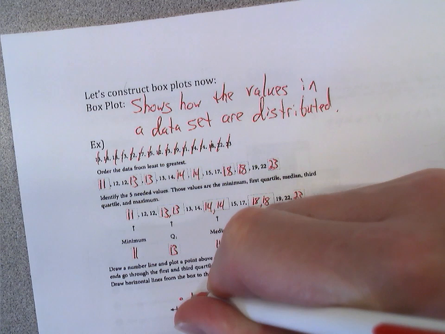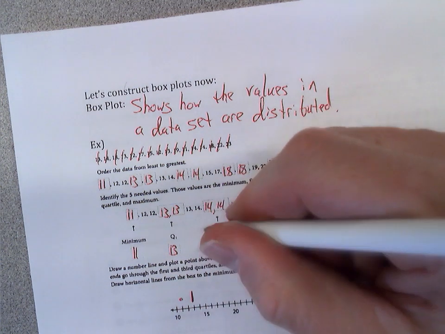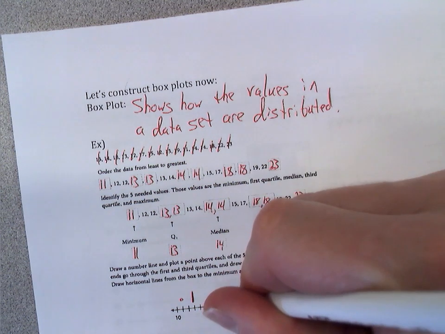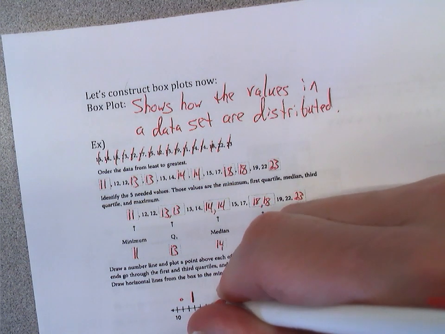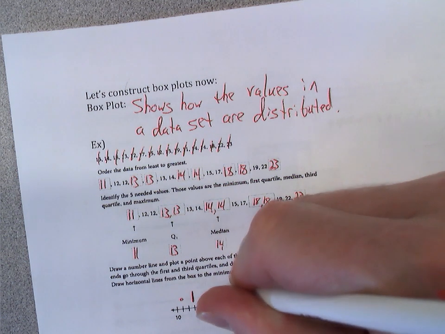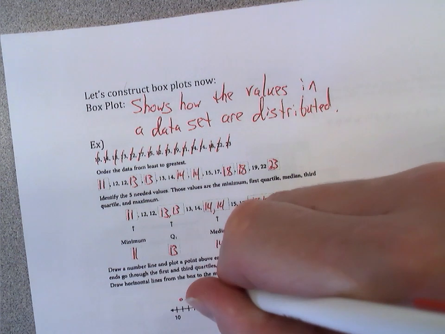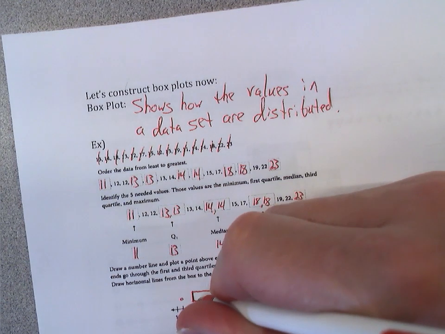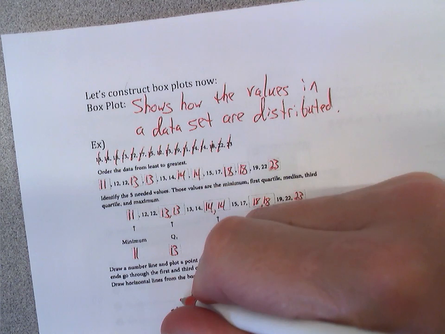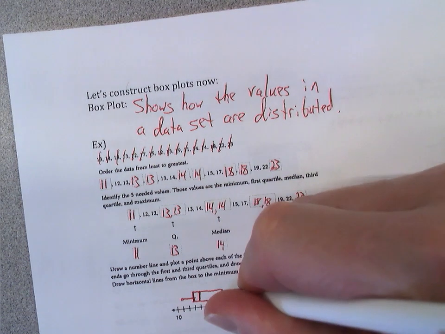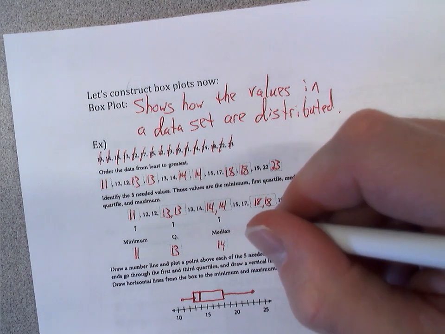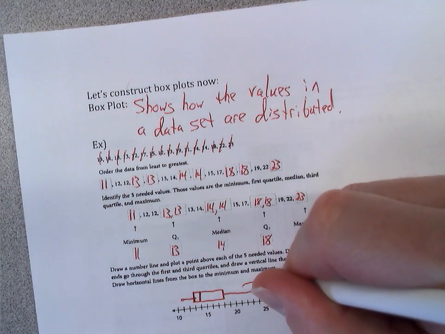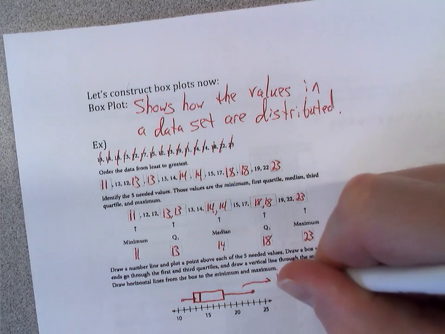And that's where our box is going to start, all the way to quartile 3, which is 18, which is right, let's see, 15, 16, 17, 18. So that is our box. And then we put the median in there, which is 14, which is right there. And then connected to these points, we put lines. These lines are called whiskers, okay? So that is called a whisker.